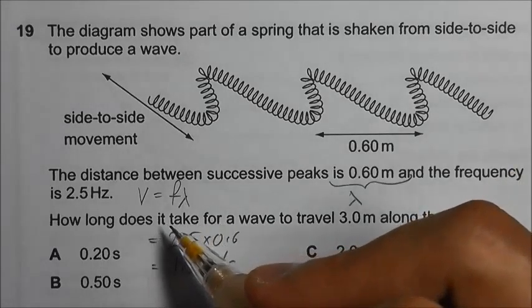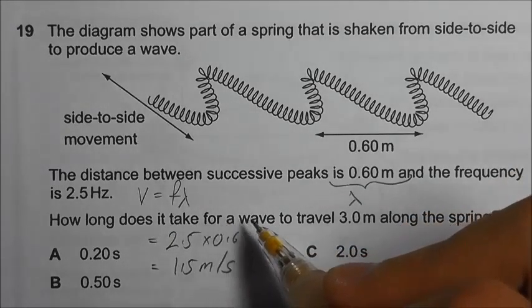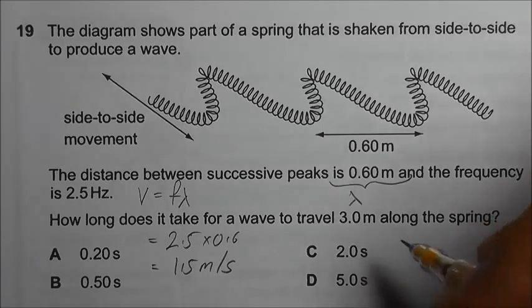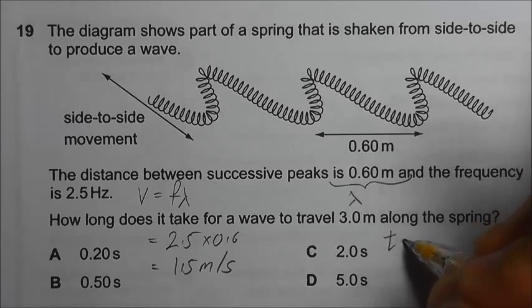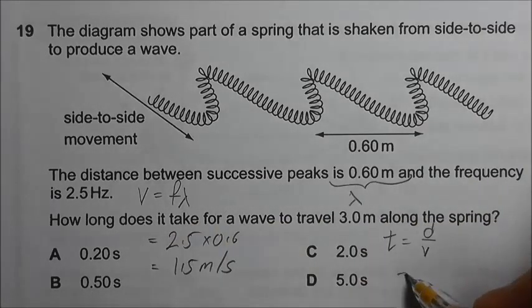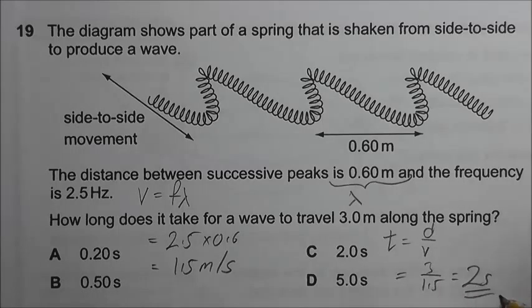And how long will it take for the wave to travel 3 meters along the spring? So using the DST formula, time is equal to distance divided by speed, or the velocity here. That will give us 3 divided by 1.5, we have 2 seconds. Answer C.